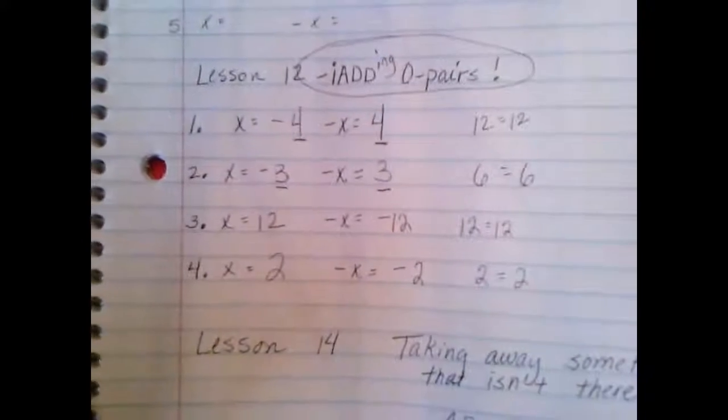So 4 times what gives me 12? Well, each one of these must be 3. So my opposite of x is 3. That means that x is going to be -3 because I'm left with my butterscotch chips here.